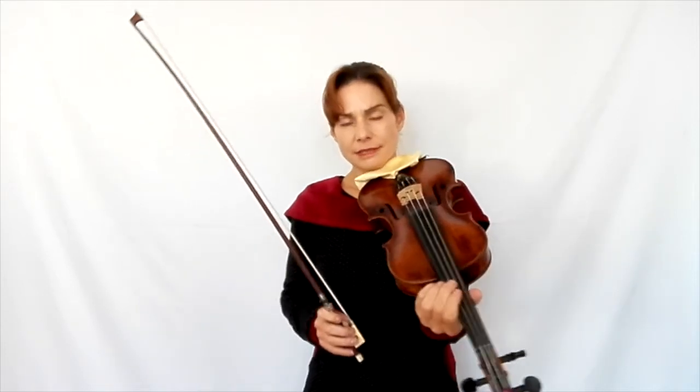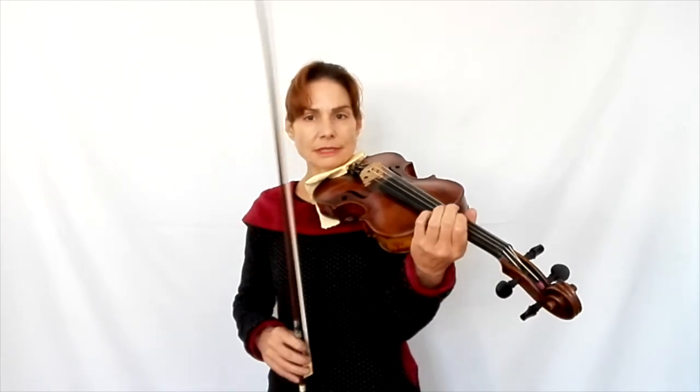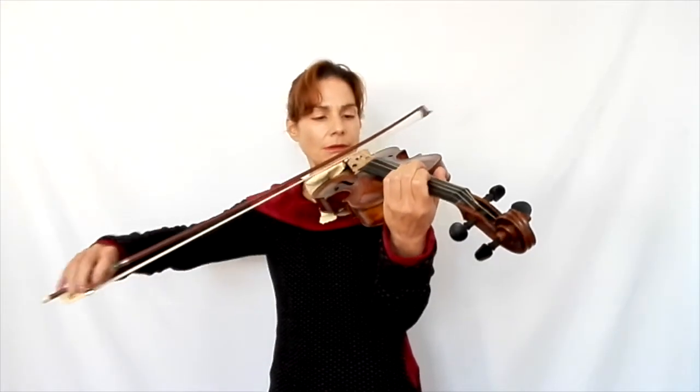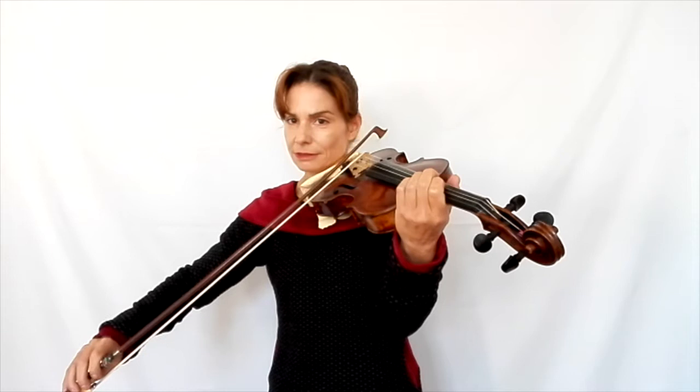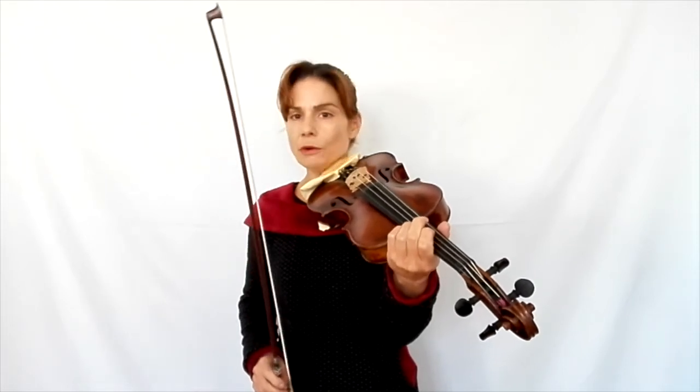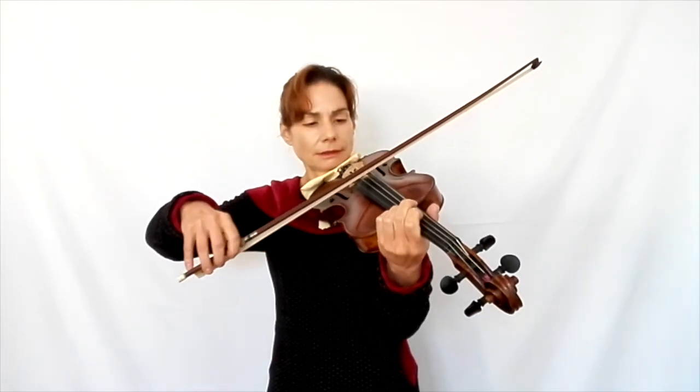And these three sound components, they interact with each other, and usually you can't change one without changing the other. For example, if I want to play with a high speed of bow, that doesn't work with a high point of contact, because you get ponticello. That doesn't work. The same thing the other way around. If I want to play with a low speed of bow and a low point of contact, that's hardly a sound.